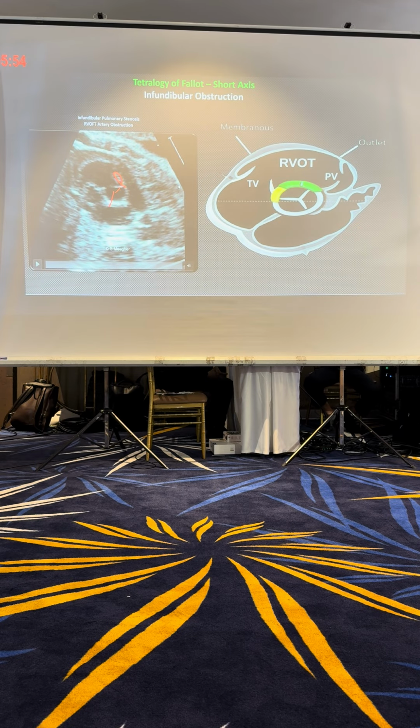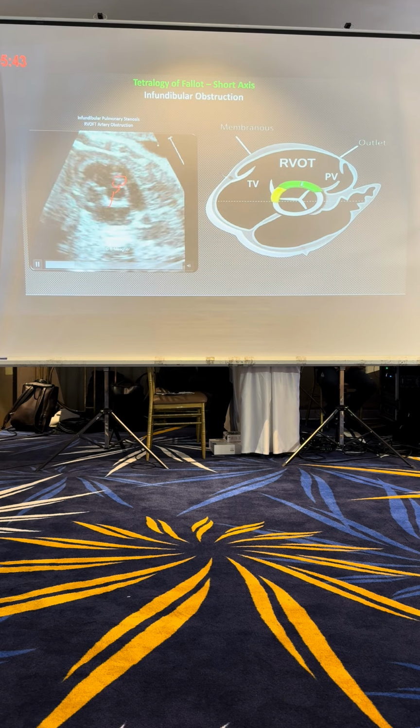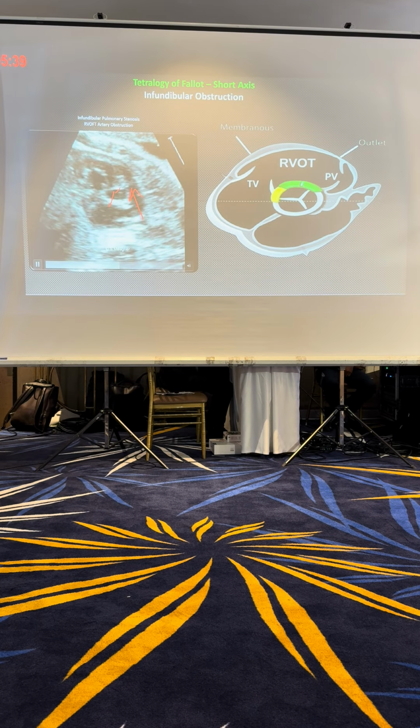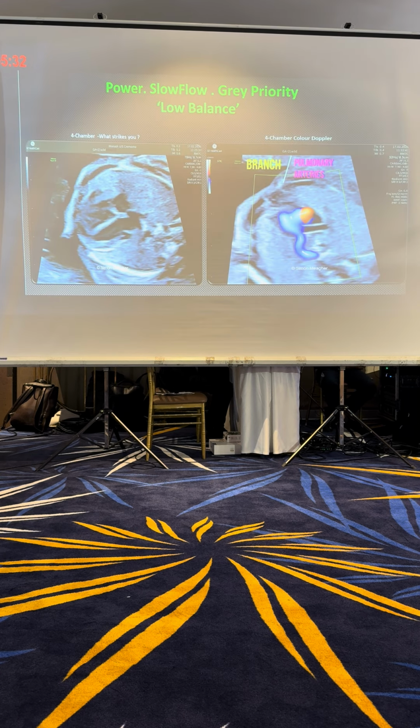Because when the surgeon operates with this knife, he cuts out this muscle, and you can see it prenatally, but only on a short axis view. So when you look at this band of muscle here, just right below the pulmonary valve, which is here, and it's right in the direction obstructing blood flow, that's a classic tetralogy of Fallot with pulmonary stenosis.